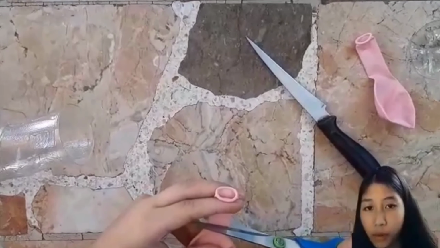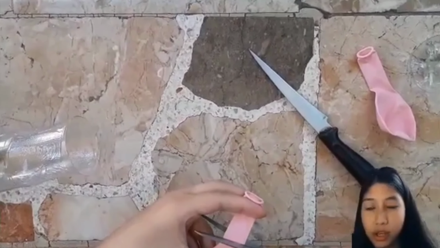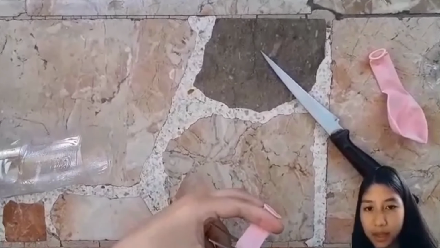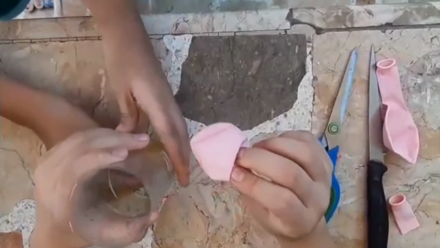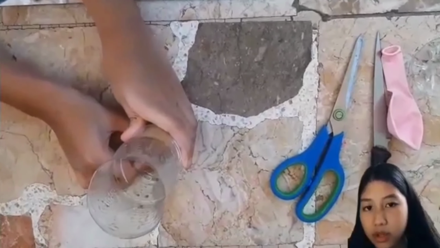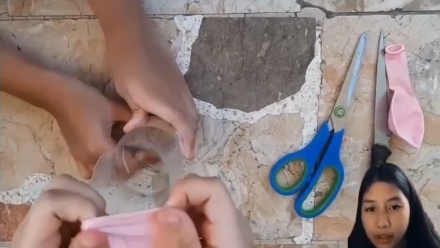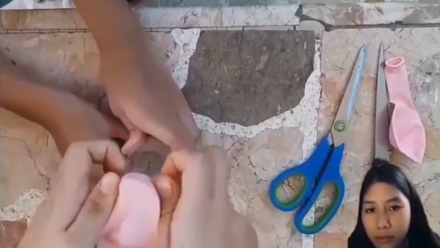Cut off the narrow opening of one of your balloons, leaving you with a piece similar to a shower cap. Stretch this balloon around the bottom of your plastic bottle, making it like a drum membrane.